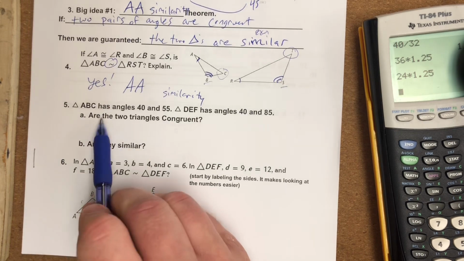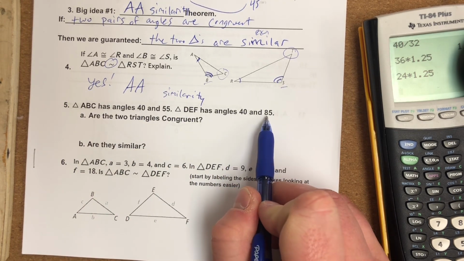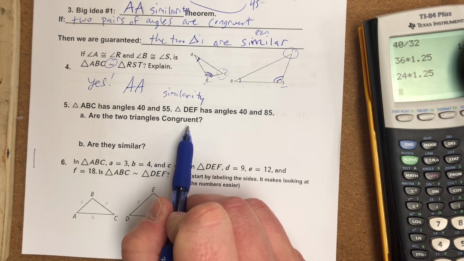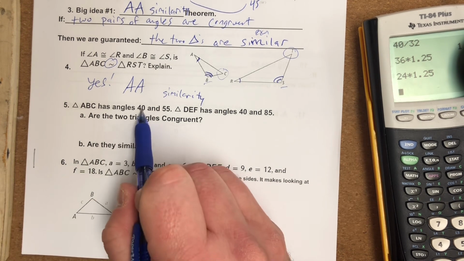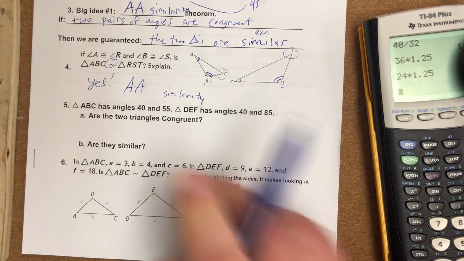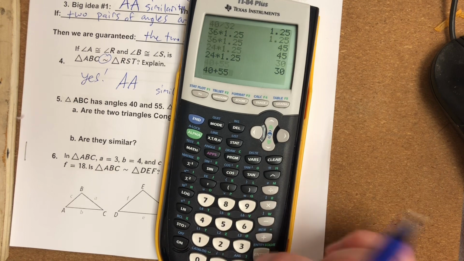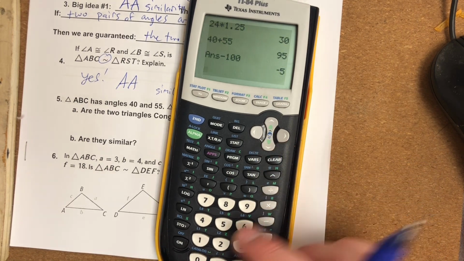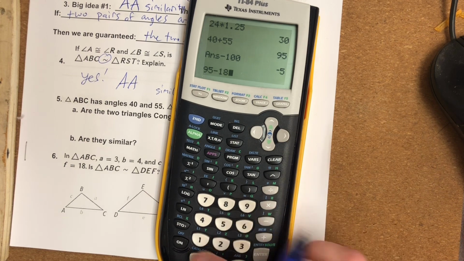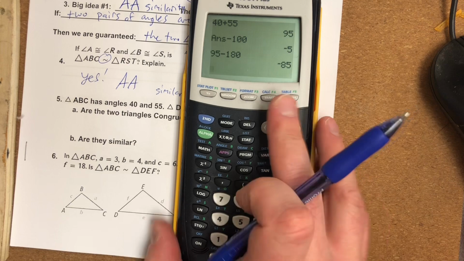Let's see, ABC has angles 40 and 55. DEF has angles 40 and 85. Are the two triangles congruent? Hold on. 40 and 55. Well, what's the third angle going to be here? 40 plus 55 is 95, take that away from 180. So we have 85 degrees left.